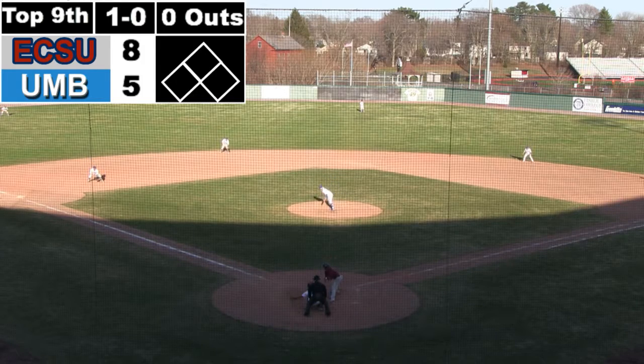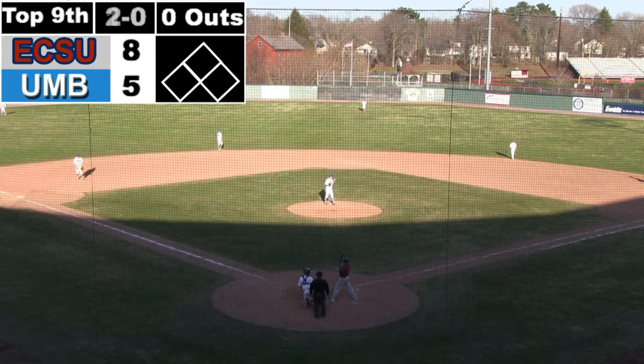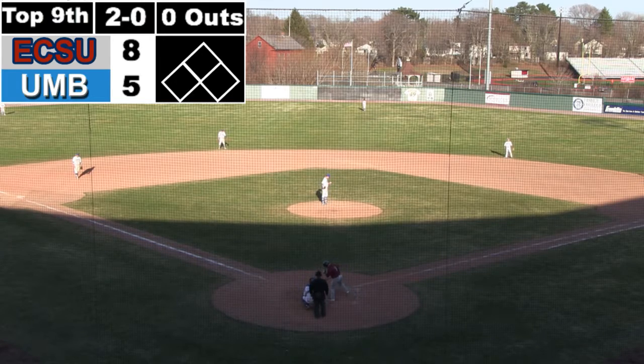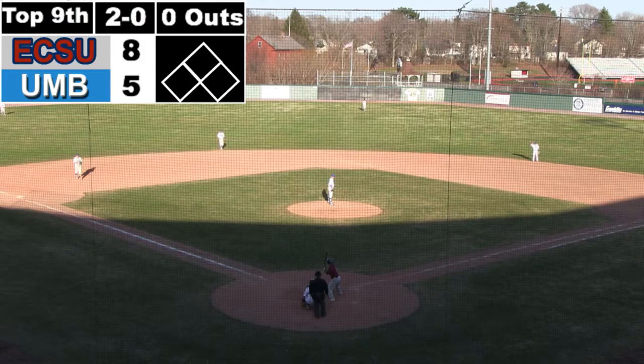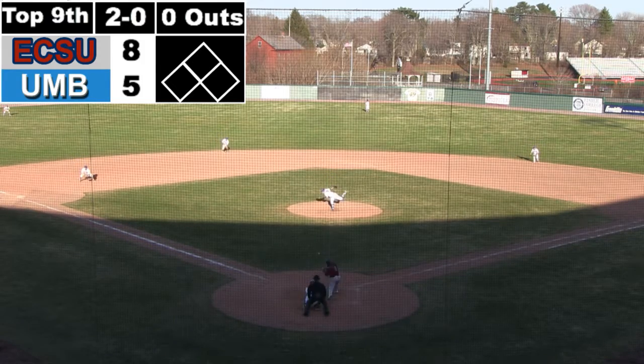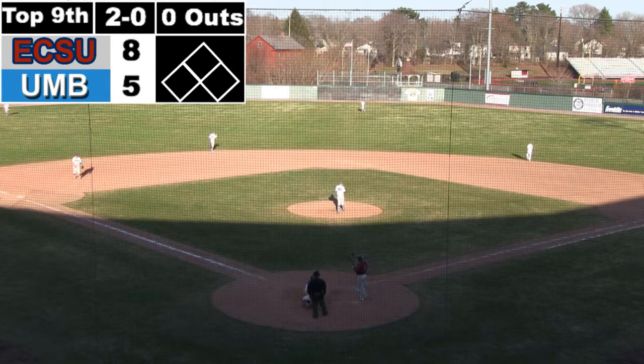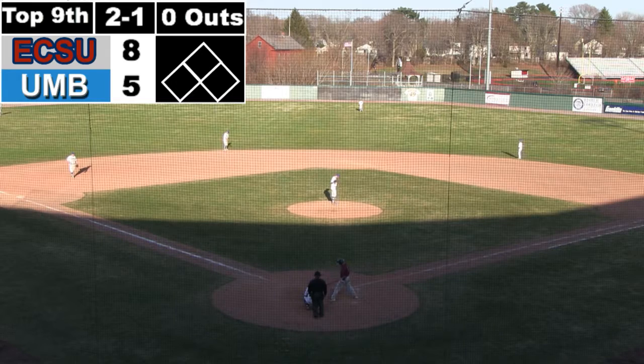The 1-0 pitch is in the dirt and outside. Zajac on the afternoon is 1 for 2 with a walk. Or excuse me, 1 for 3 with a walk. He batted twice in the 6th inning as part of that 7-run frame. Zierup, with some high heat, gets Zajac to cut and foul that one right back into the glove of Searles.